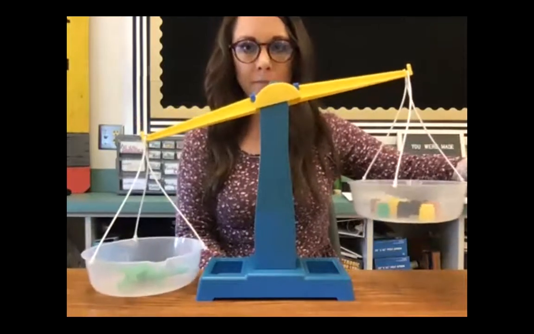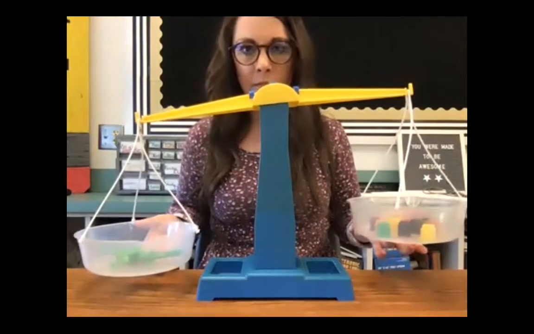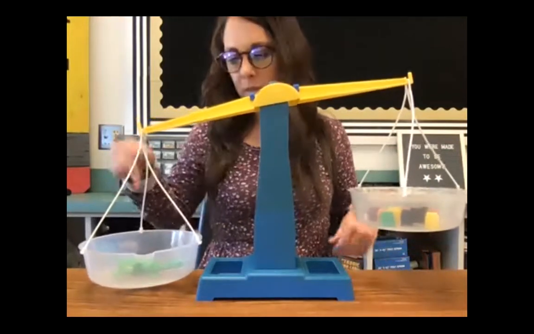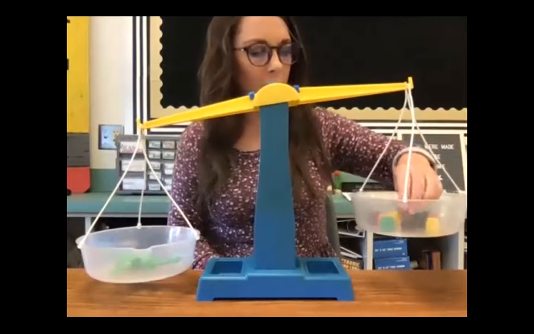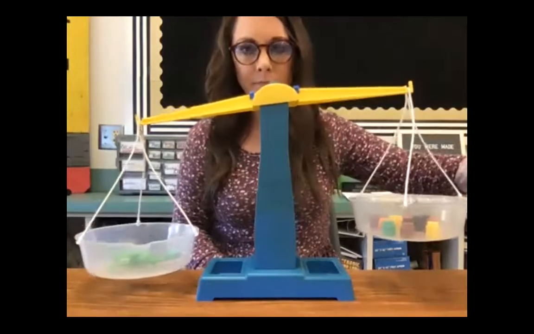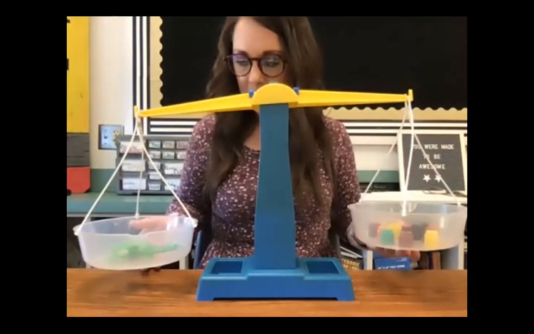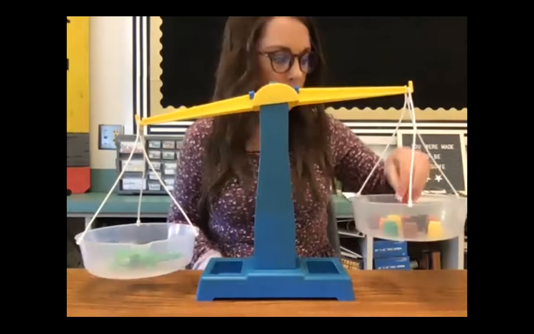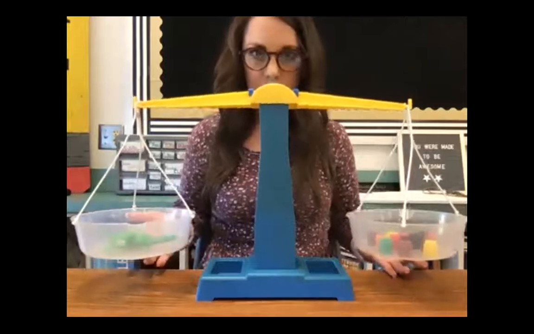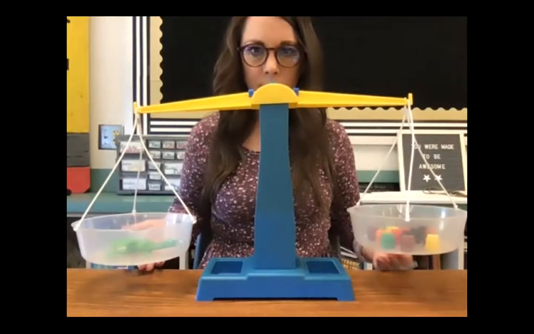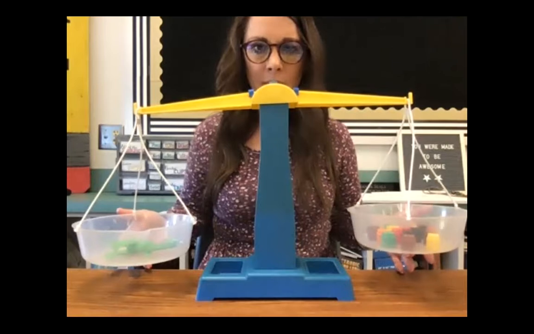12. Give it a second to kind of balance out. My dinosaur is still lower. That means my dinosaur is heavier. I'm not done yet. 13. Closer, but it's still a little bit lower. Here's 14. Looks pretty good, right? Looks just about even.